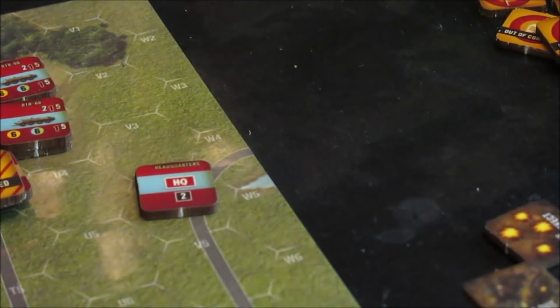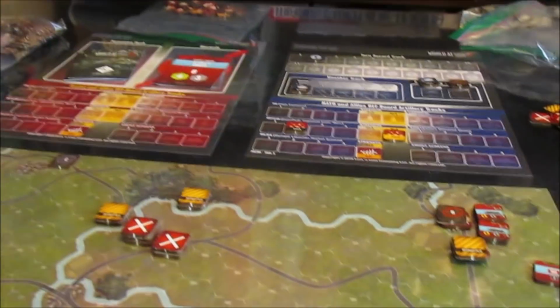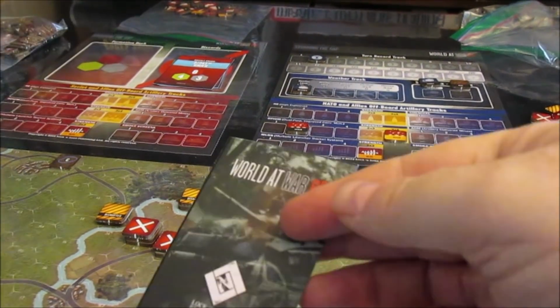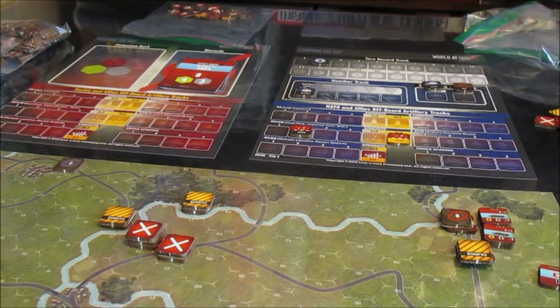Okay, so let's go ahead and take care of that right now. And the end of operations card gets shuffled back into the deck. Again, so there's no accusations of malfeasance.